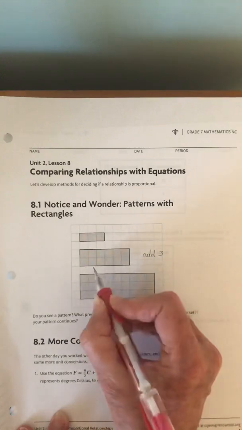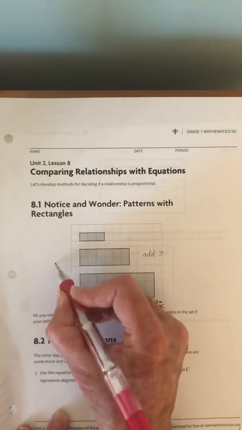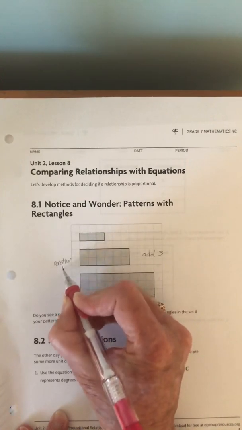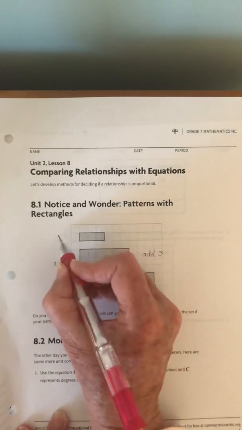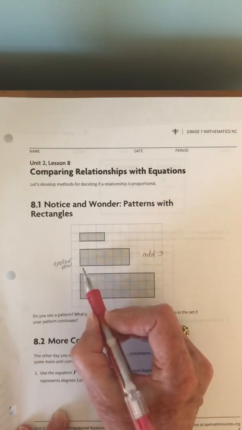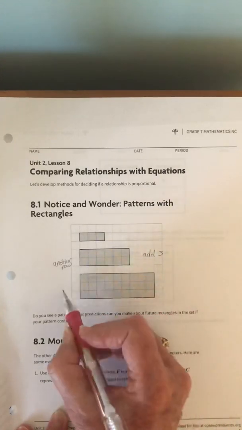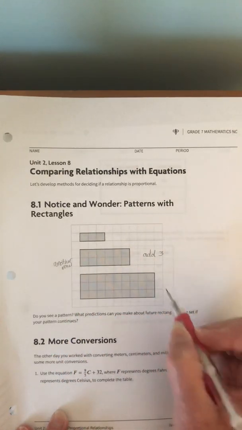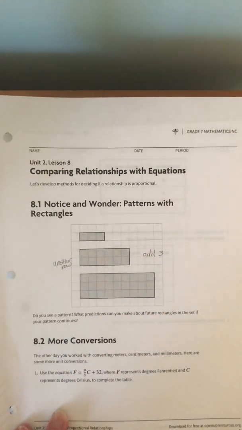And then we added another row. So in case 1, if we call this case 1, we had 1 row of 3. This one we had 2 rows of 6. And this one we have 3 rows of 9. So that's the pattern I saw. Hopefully you saw a different one.